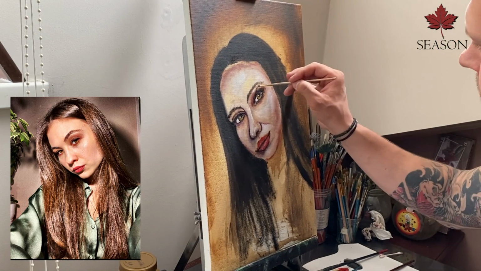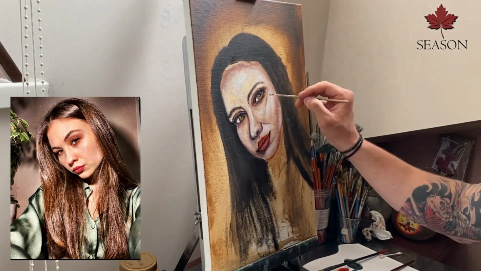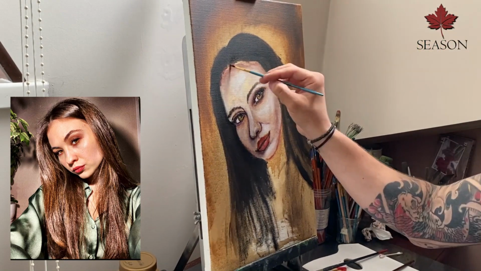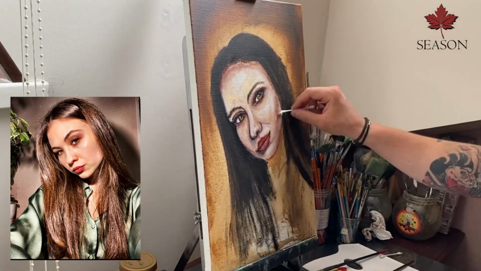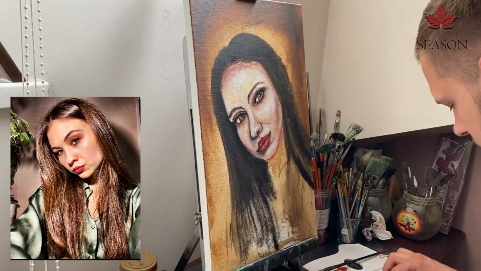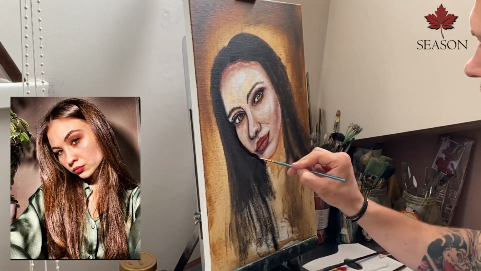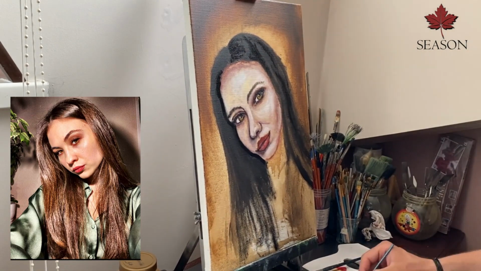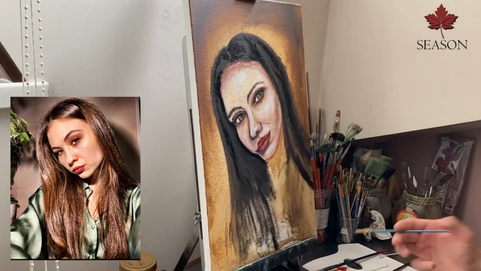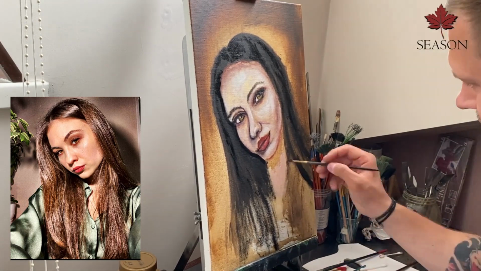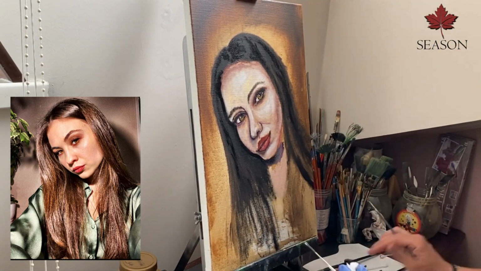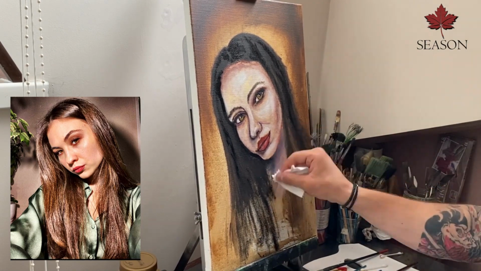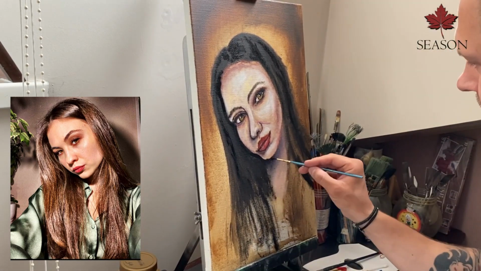For the overall contrast of the portrait, we can add highlights. We move to drawing the dark areas of the hair. Since part of the neck is in the shadow, we draw it dark. Napkin smoothly connects it to the light part.